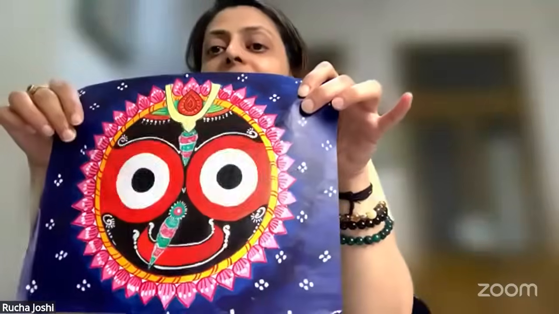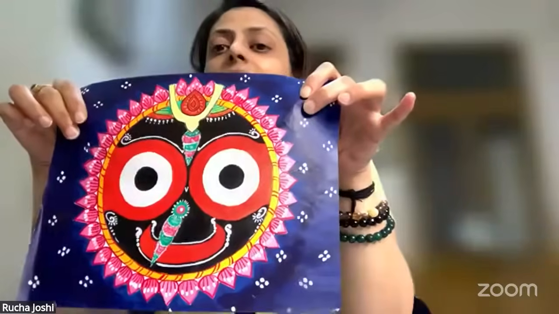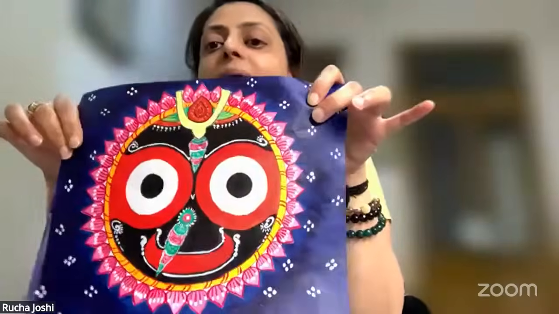So I hope you're all set and you have all the materials that we had shared with you, because to make this round face and eyes, we will need a compass, which we use in geometry to make arcs and shapes. So I hope you have these materials handy, and we will begin making this beautiful art form of Lord Jagannath. So today we plan to make a sketch, and if time permits, we will start the coloring. And tomorrow will be fully a coloring day.